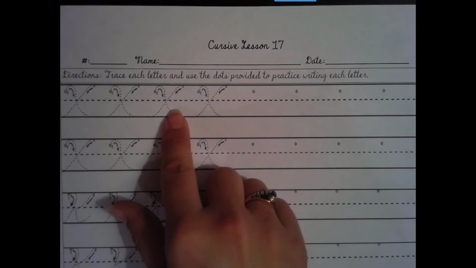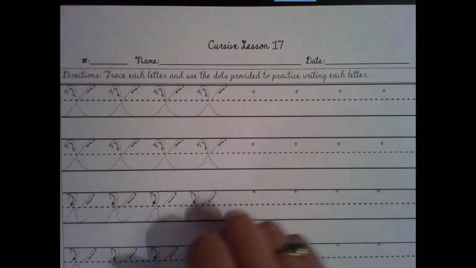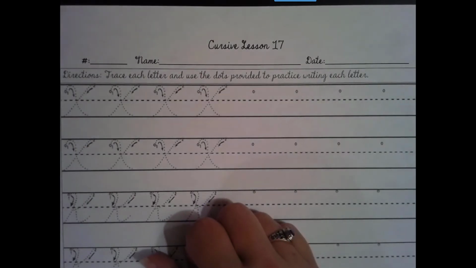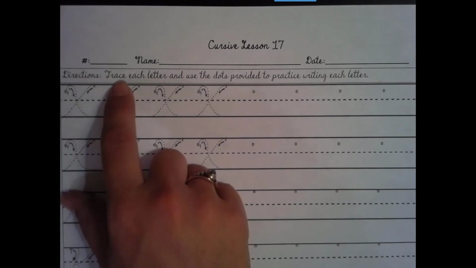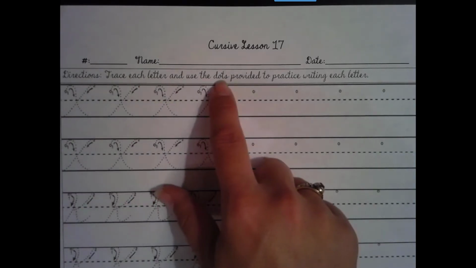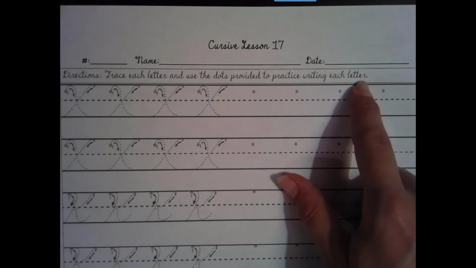Today we're going to be working on capital X and capital K. Please make sure you put your heading on there first, your name, number, date, first and last in cursive. Our directions: trace each letter and use the dots provided to practice writing each letter.